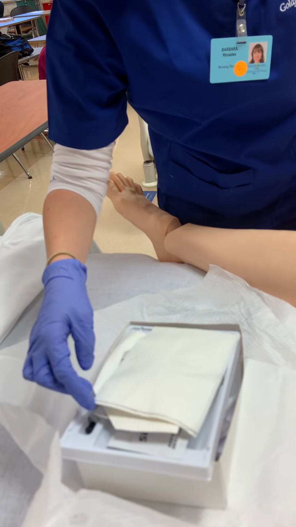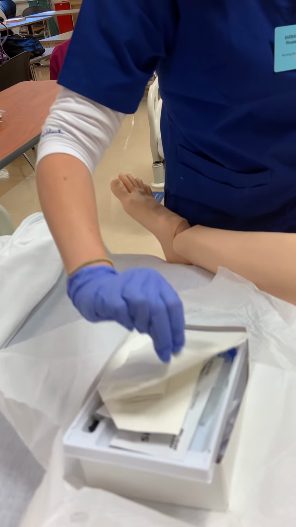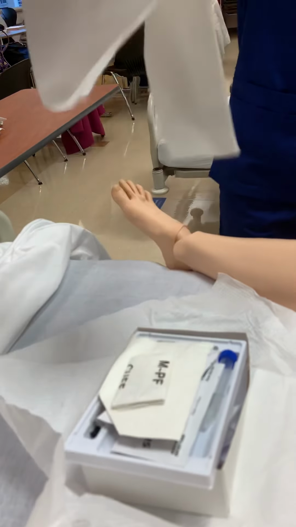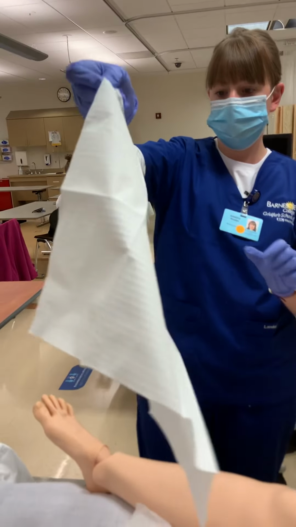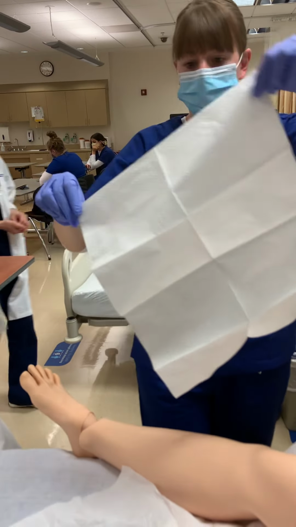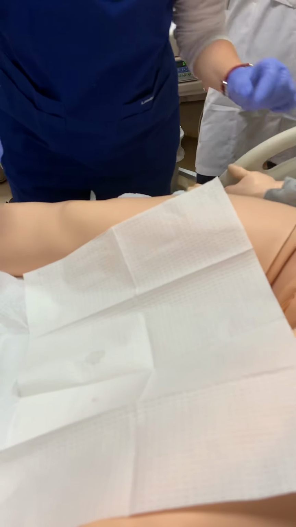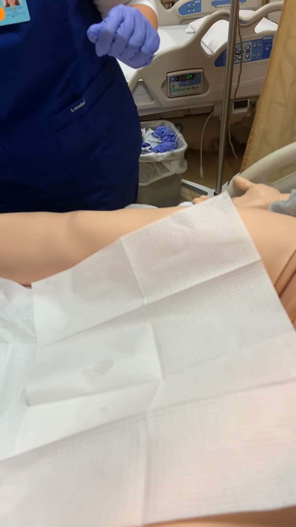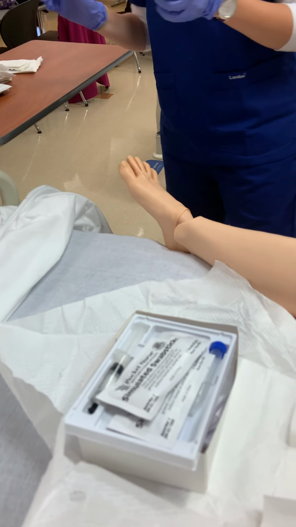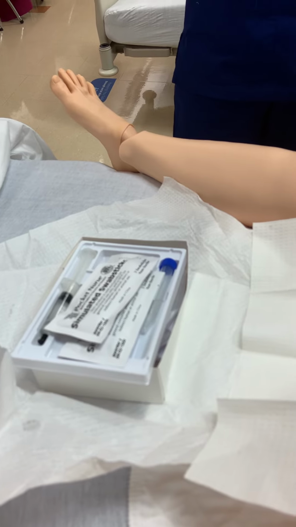Find the corner here. We'll be needing these items. Okay, so now I'm going to put on my sterile gloves.